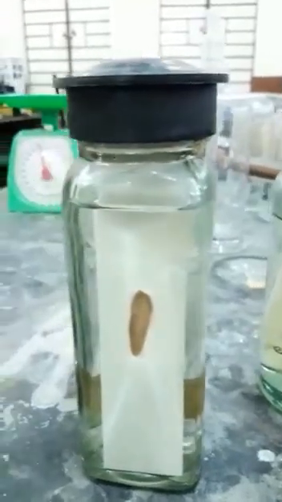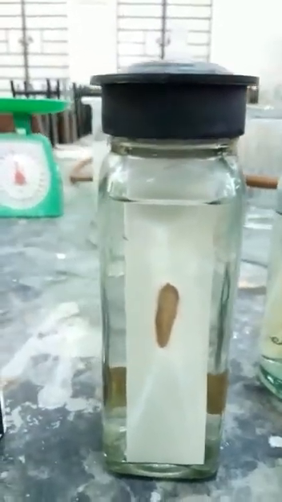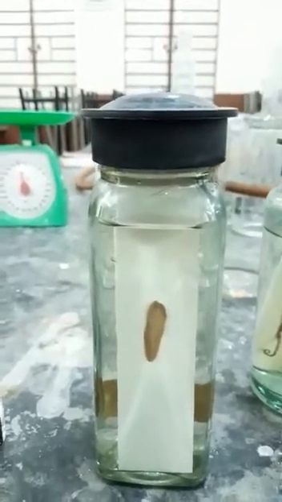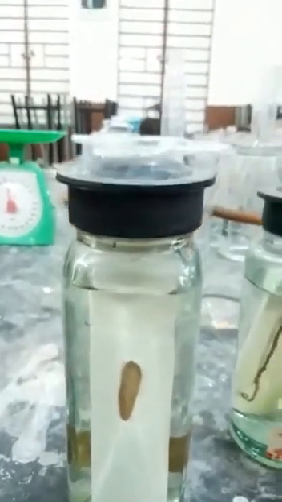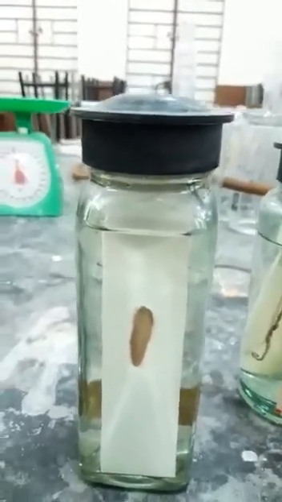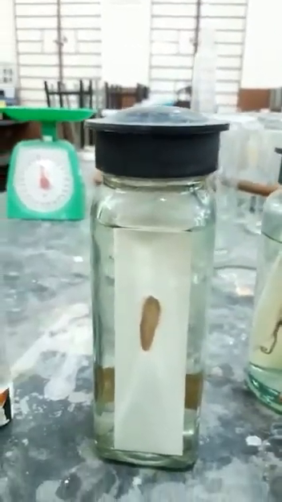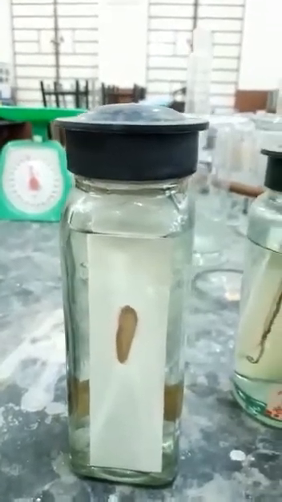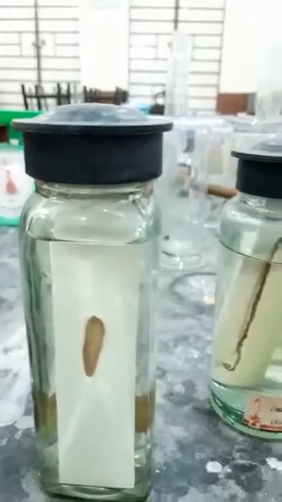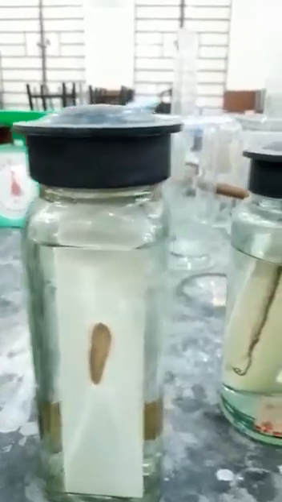So it completes its life cycle in 2 organisms, and it causes the disease liver rot, and it is found inside the liver of these 2 hosts, snail and cattle. So these are both flatworms, tapeworm and liver fluke, belonging to phylum Platyhelminthes.